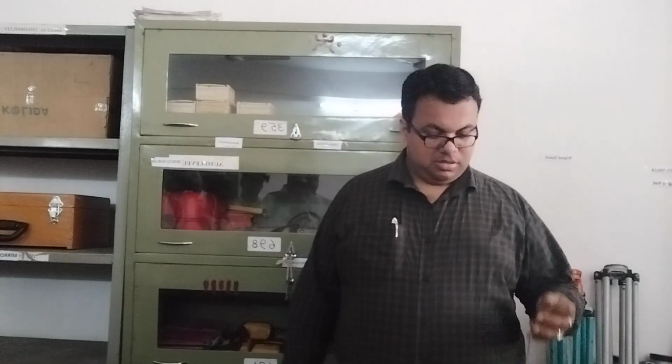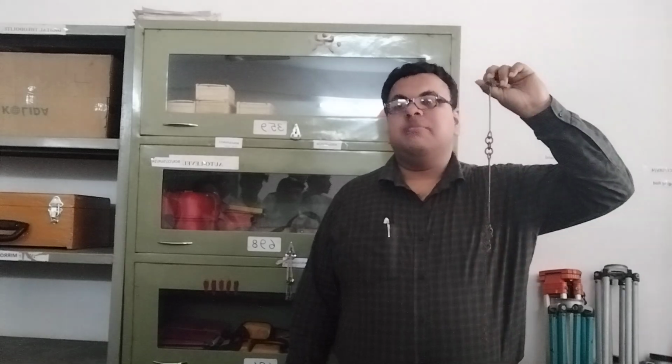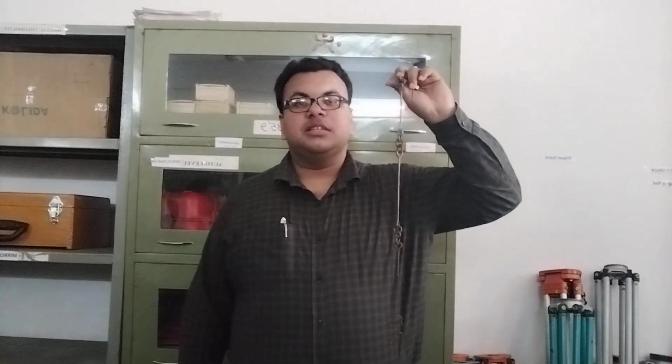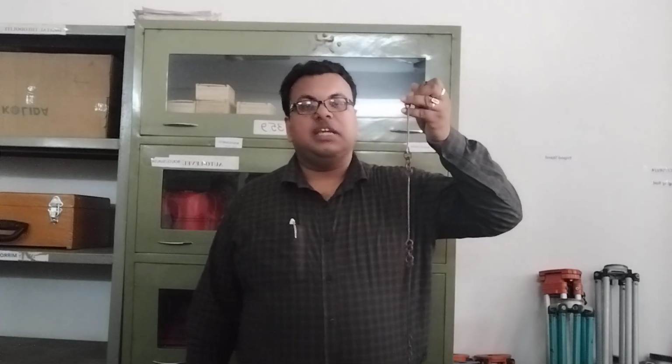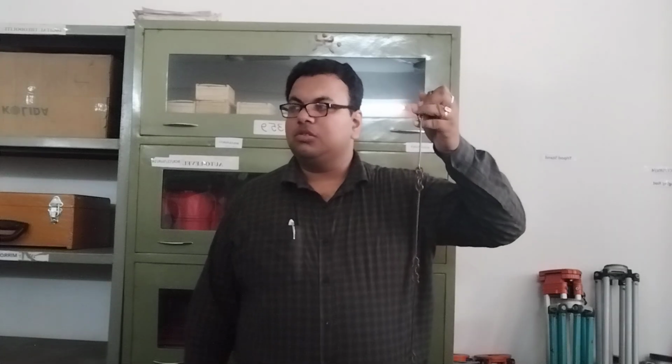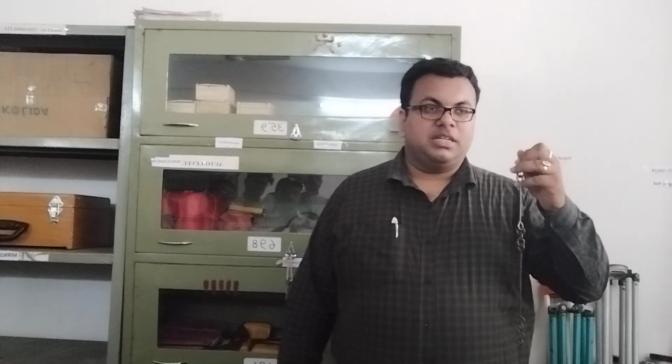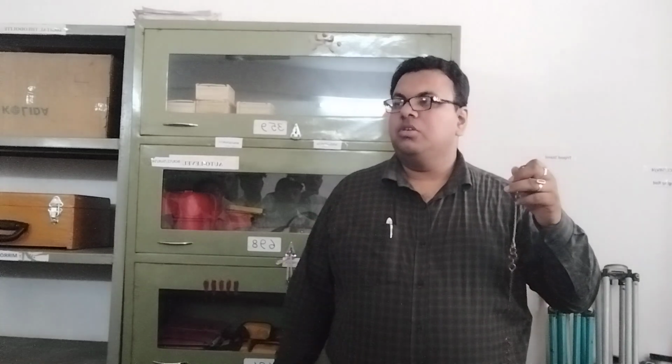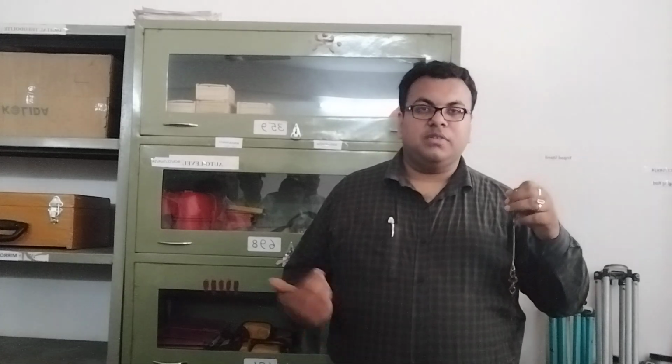And another one, it is a metal, so it is quite expected that under the action of the temperature it will change its length or shape. So in that particular case we will be using the temperature correction to get the exact value of the length, or in other words we will be able to get the exact reading. Okay, so this is the chain. It is very easy and it is a linear measurement.